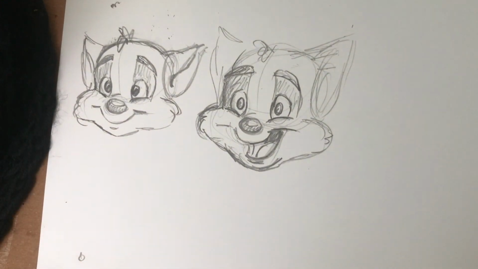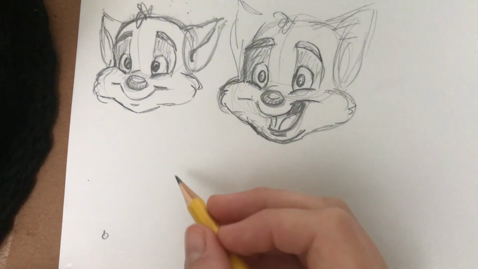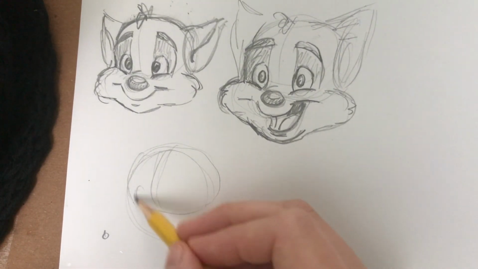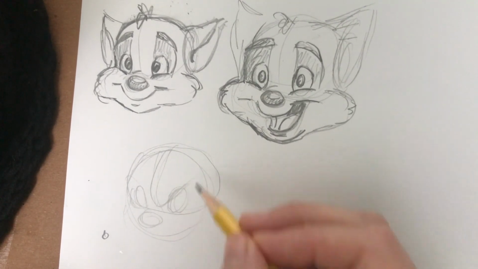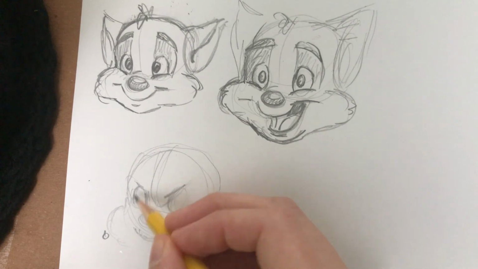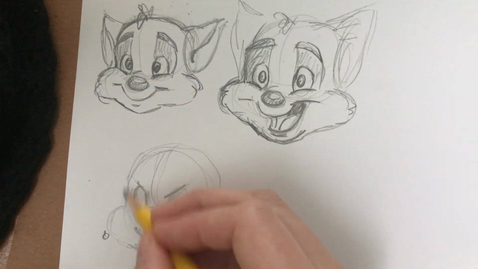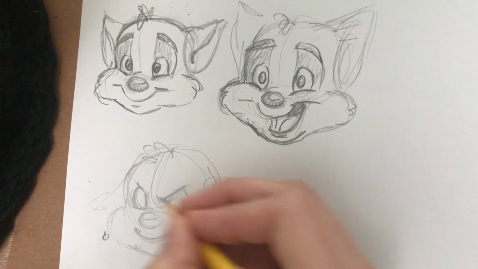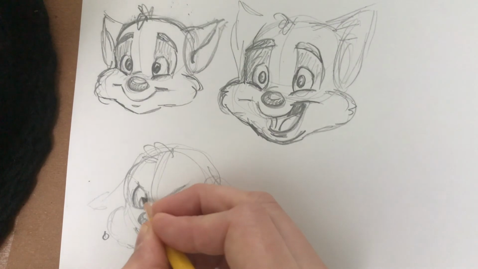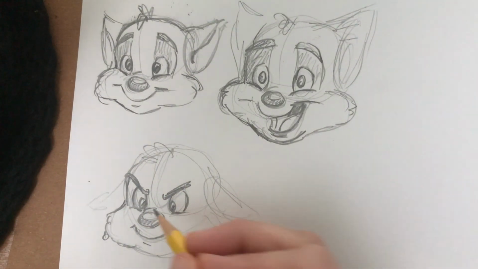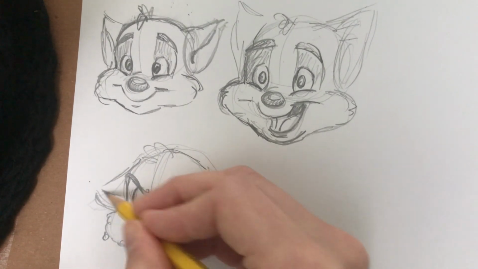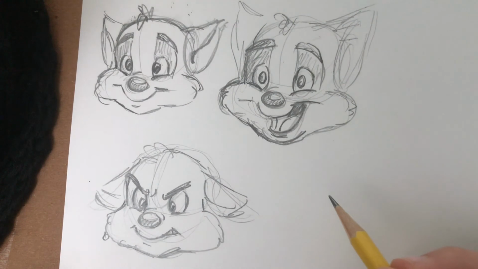So let's work on an angry face for this guy now. So I'm going to do a flattened skull here. Now, the first thing I'm doing is I'm thinking about the eyebrows. The cheeks are going to go out just a little bit. Okay, so as I get the sketch in, I'll do it a little darker. So this character looks pretty cranky. Make the ears flop down a little bit, kind of mad.